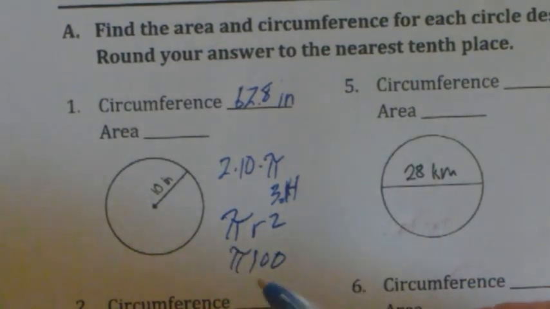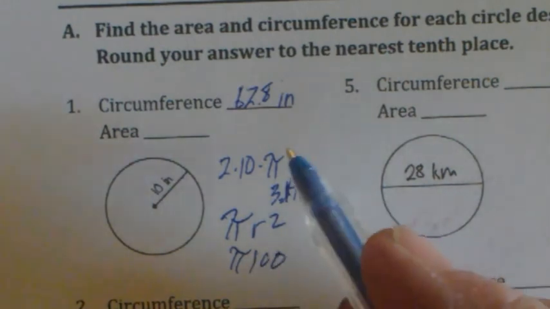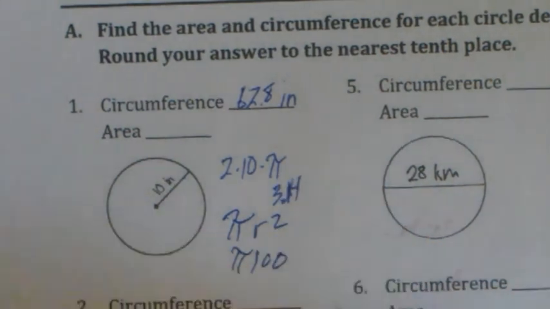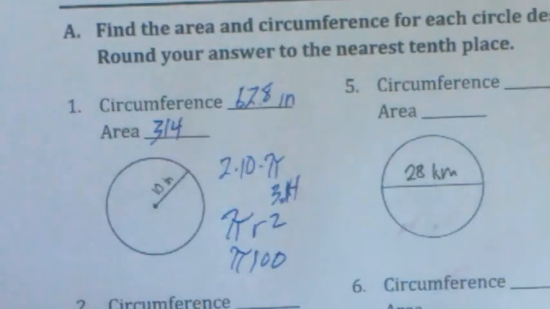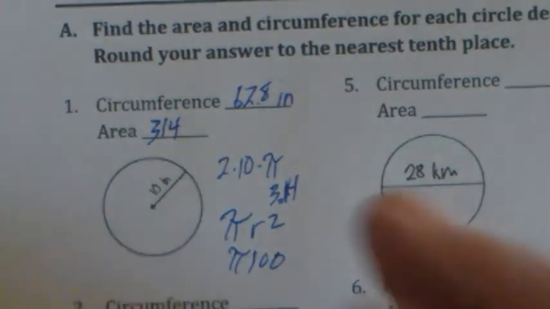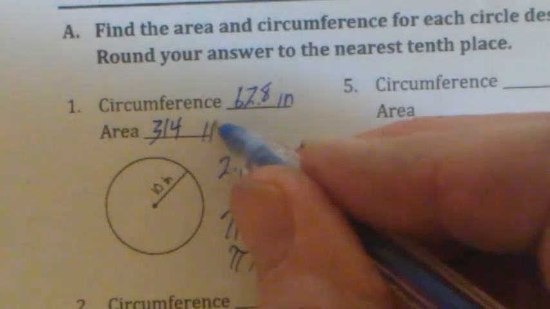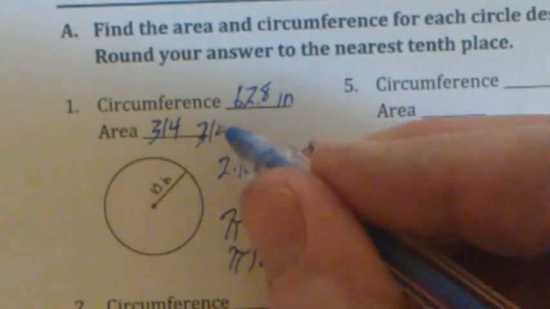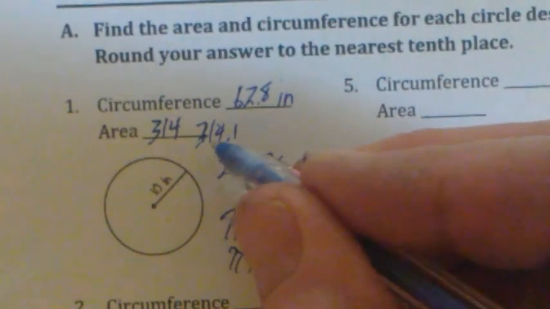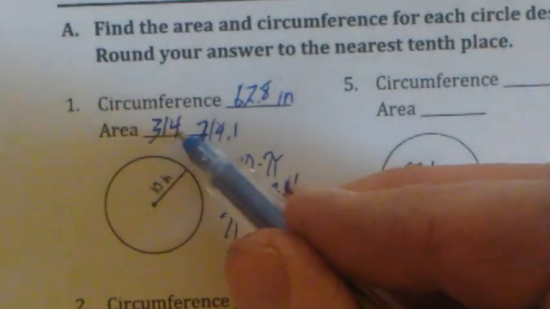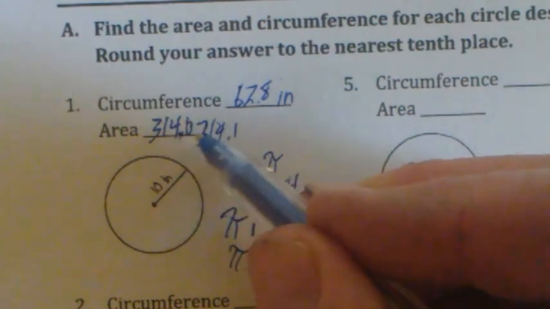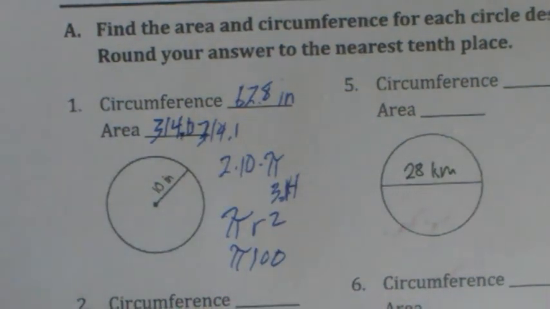If you put that in your calculator, since you're using 3.14, your answer will come out 314. If you had used pi, it would actually come out 314.1, which is more exact. But they just gave it, and so it would come out 314.0 if you use 3.14.